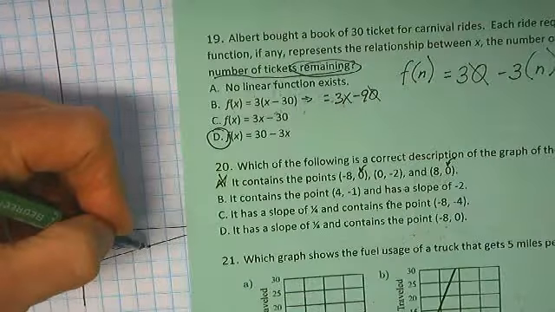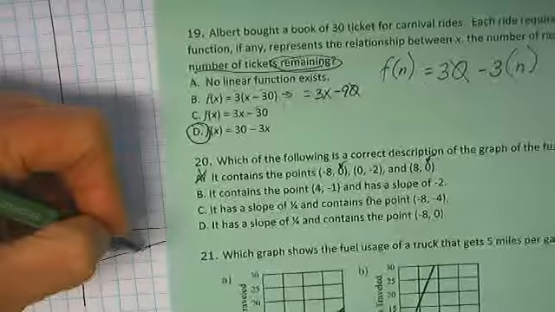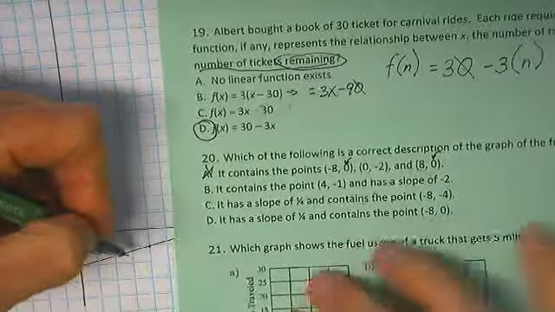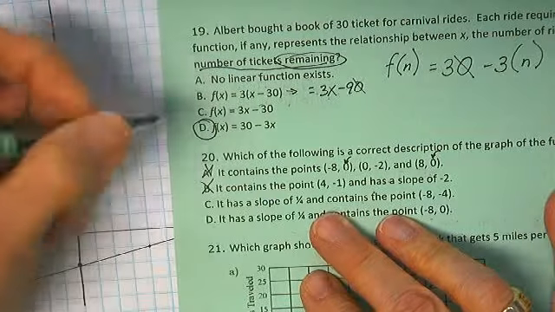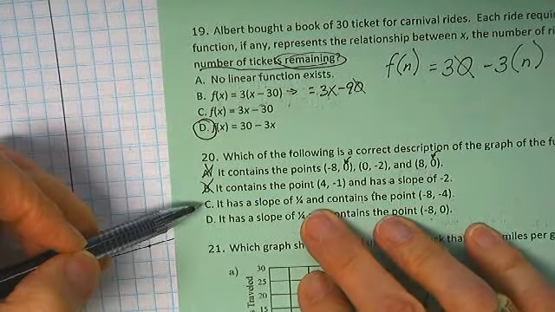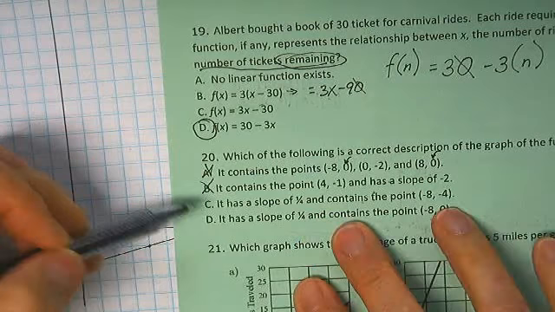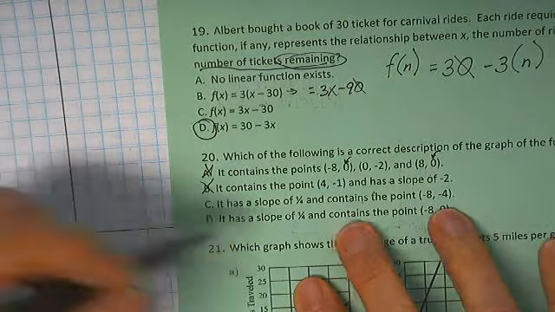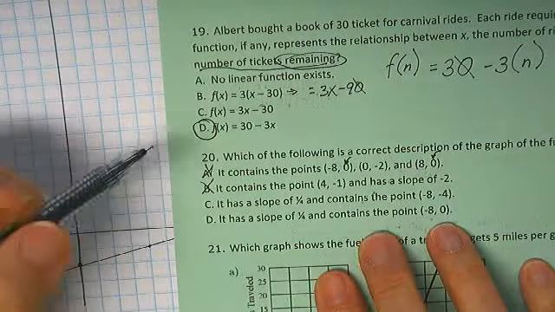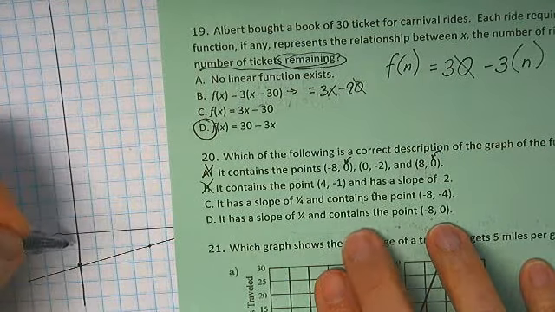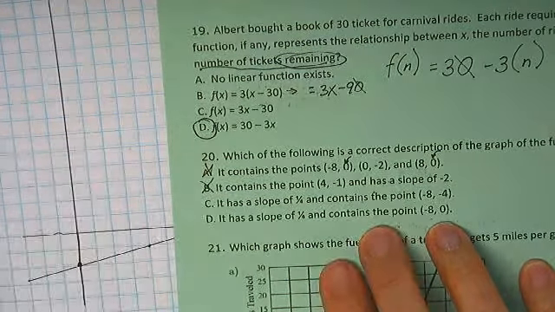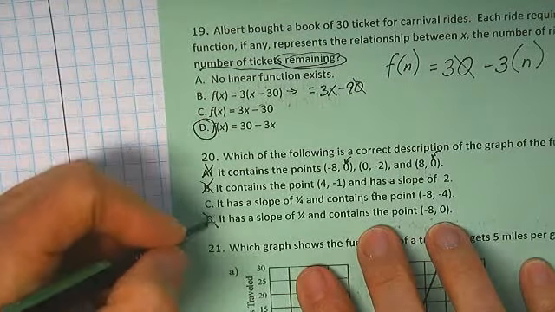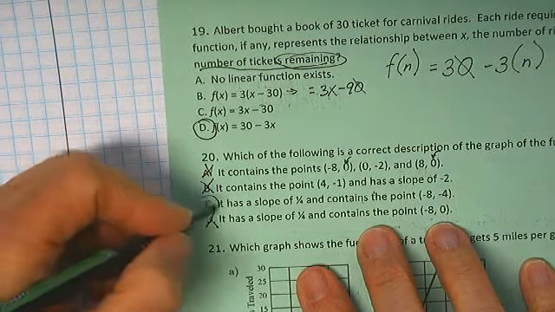Yes. And has a slope of -2? No, because the slope of this function is 1/4. Has a slope of 1/4 and contains the point -8, -4. Looks like that could be. Has a slope of 1/4 and contains the point -8, 0. Nope, I suspect it is this one.